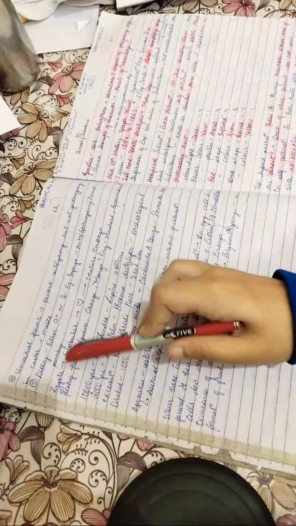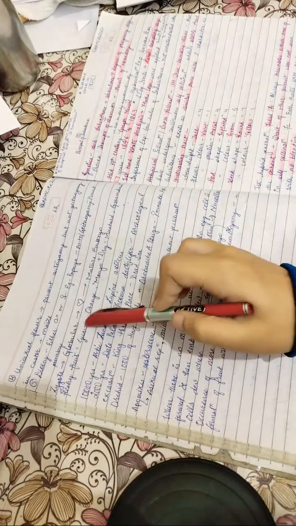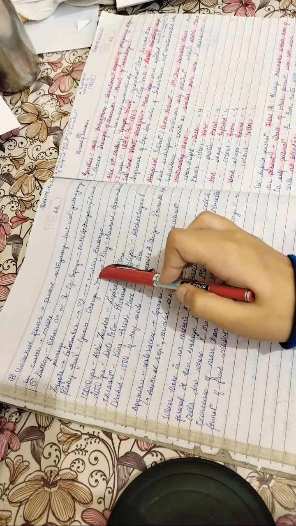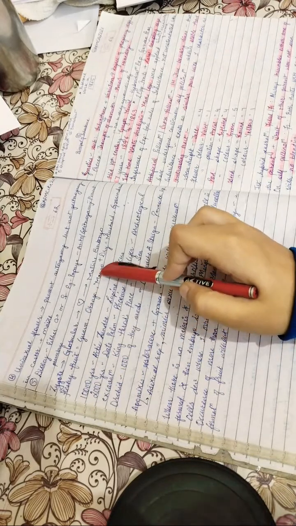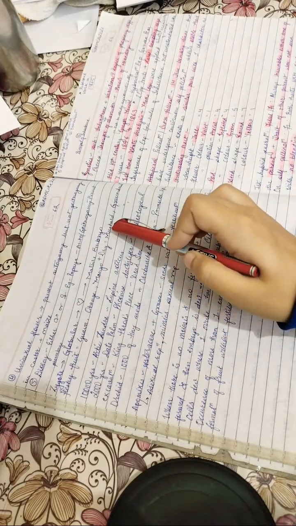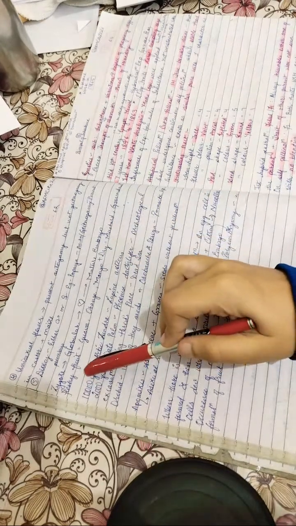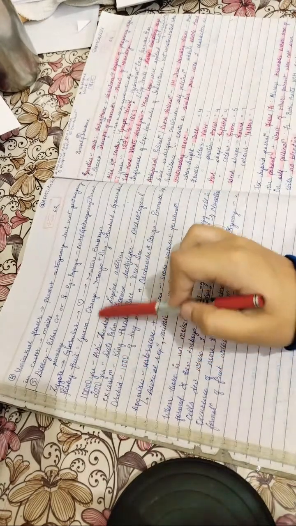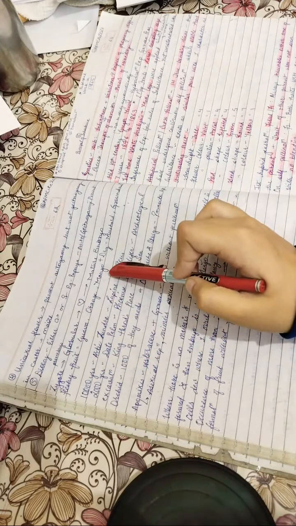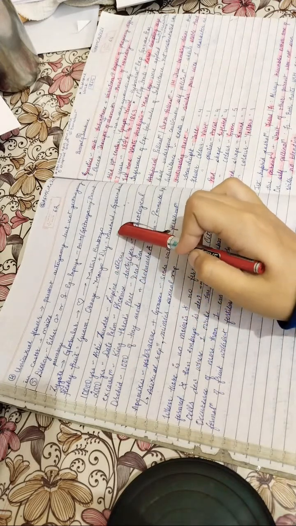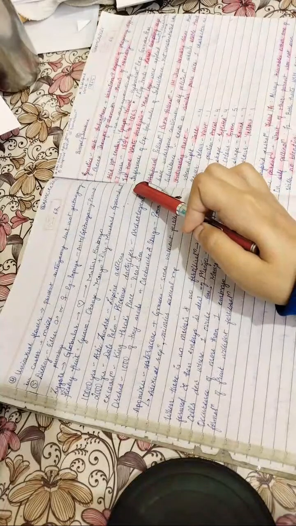Zygote forms a pre-embryo, then globular and heart-shaped embryo, which leads to the formation of a mature embryo. Fleshy fruits, examples are guava, orange, and mango, and dry fruits, examples are mustard and groundnut.